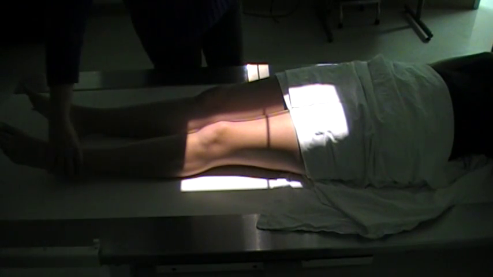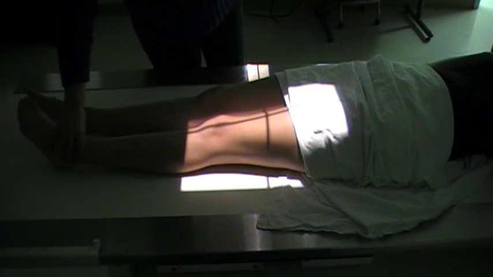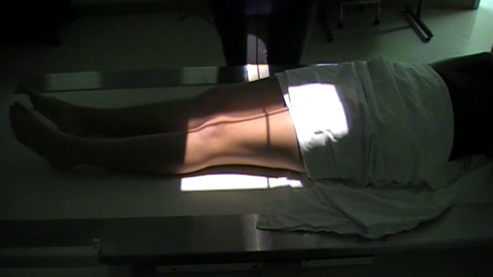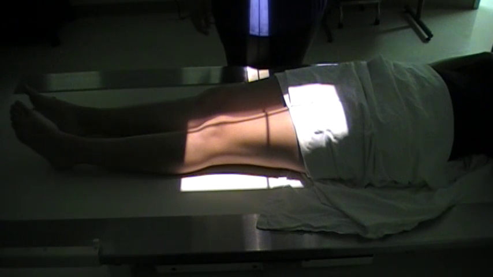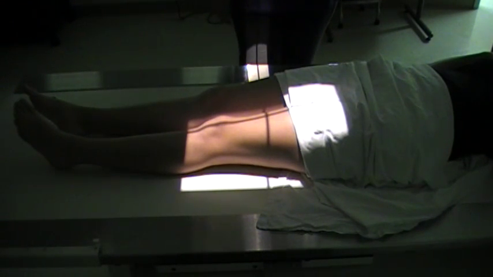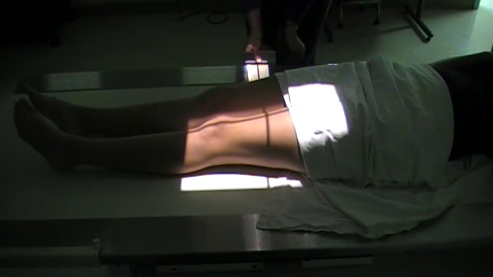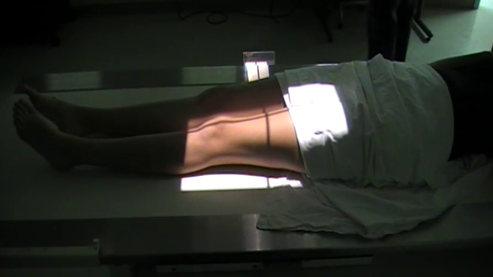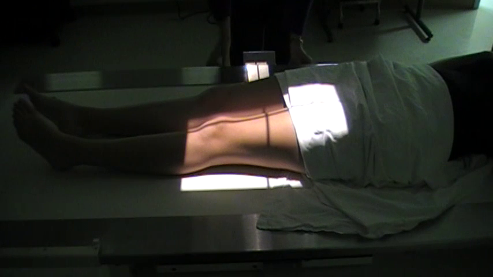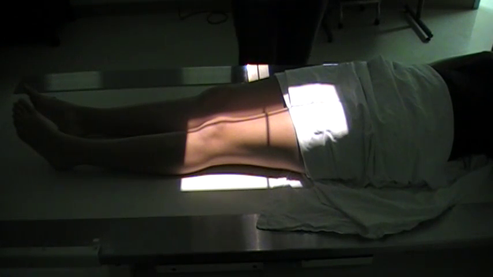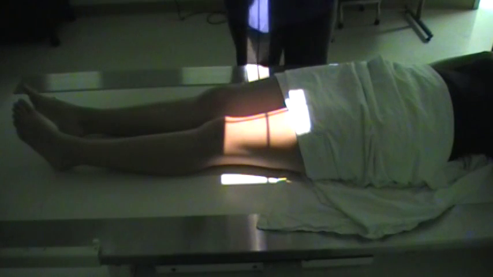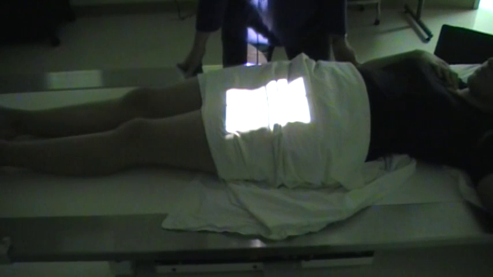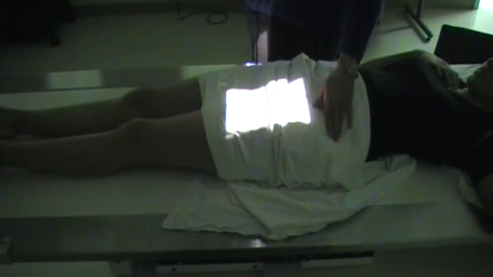Okay, now I'm going to rotate the leg inward. Okay, and this will be our AP femur to include the distal femur. Okay, now we'll change out the IR and put in a 10 by 12. Okay, and now we will get the proximal portion of the femur.